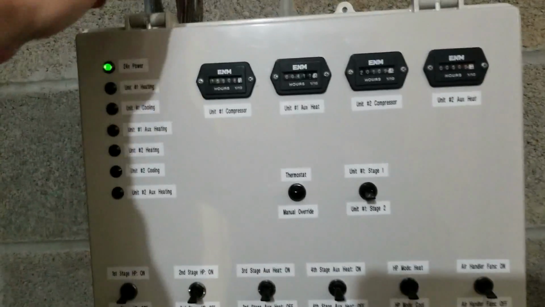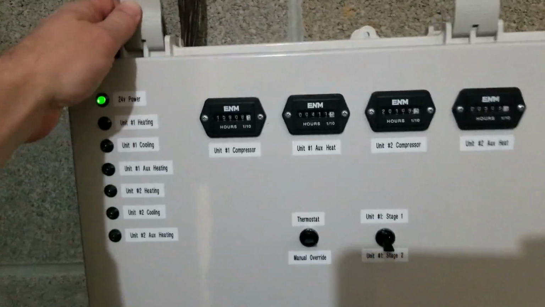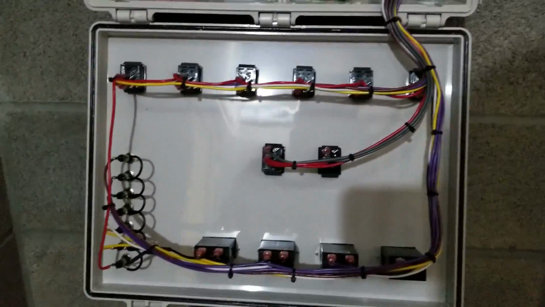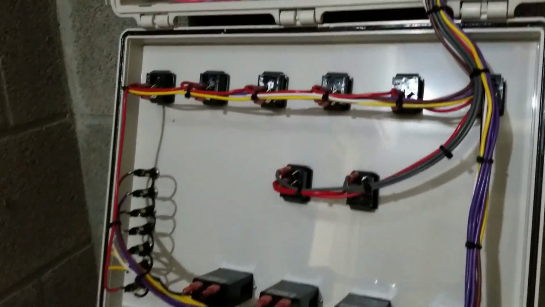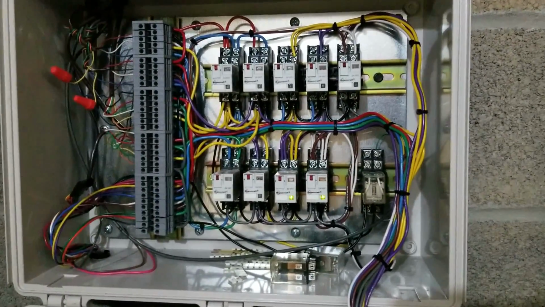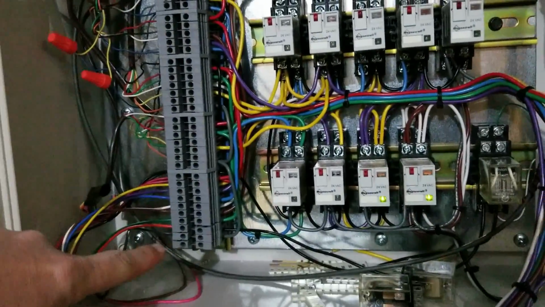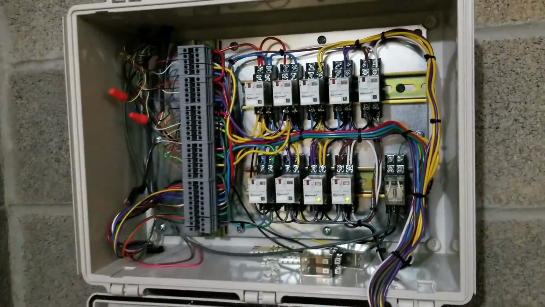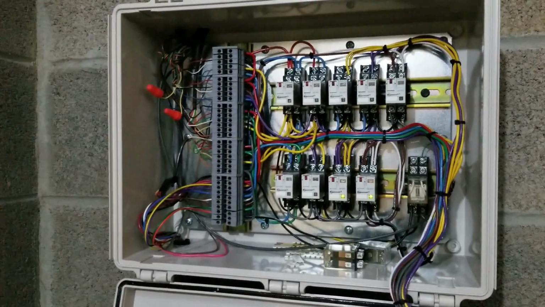So I'll show you the inside of this thing. Again, I designed this box. It's custom, and I built it and everything. So let me show you what's on the inside here. So from right here, you can see the back of the lid with all the hour meters, switches, and LEDs. And then up here, you see there's a bunch of relays and a terminal block. So this terminal block is where all the wiring is done to all the equipment. All these relays are here to do the switching, the little bit of fancy switching that's done, swapping between units in stage 1 and stage 2.